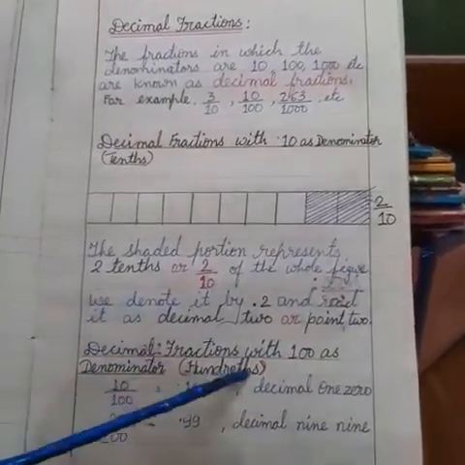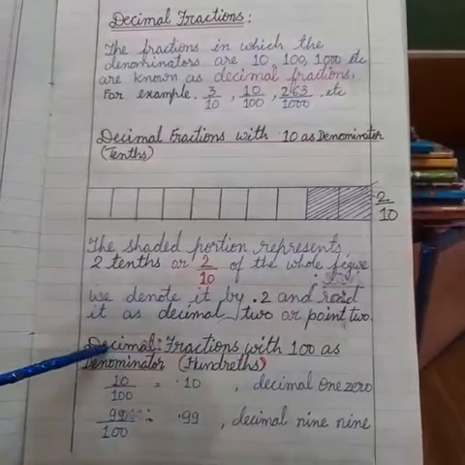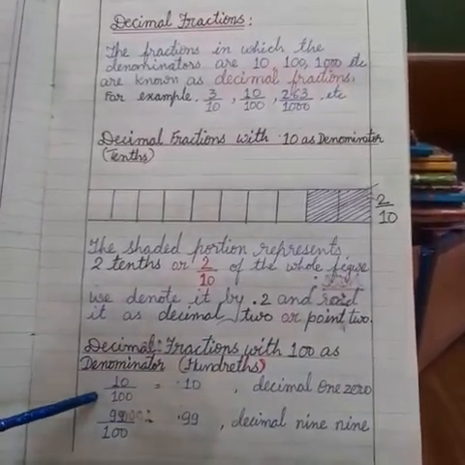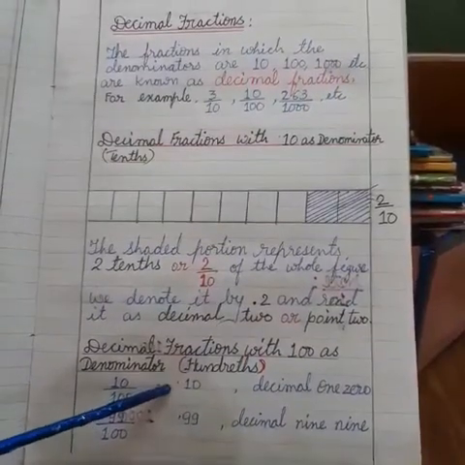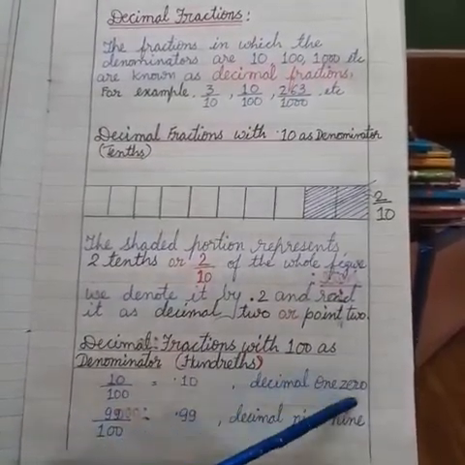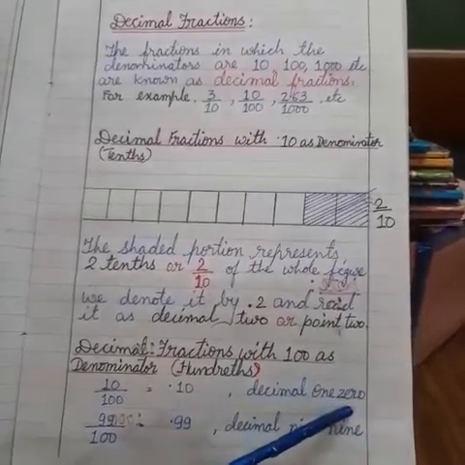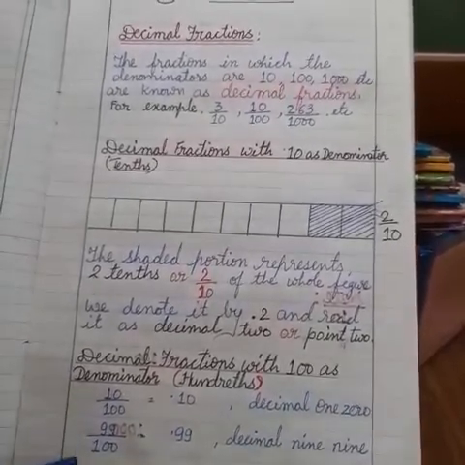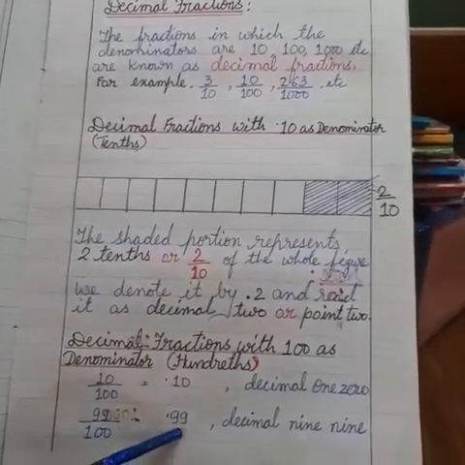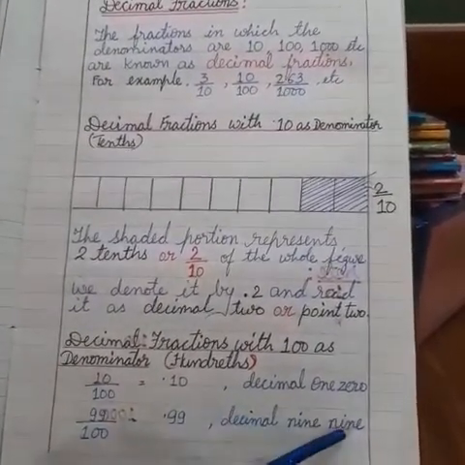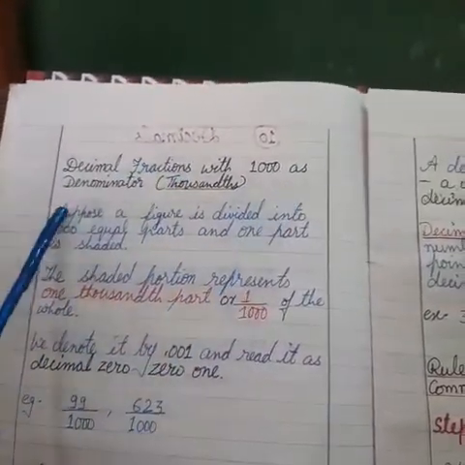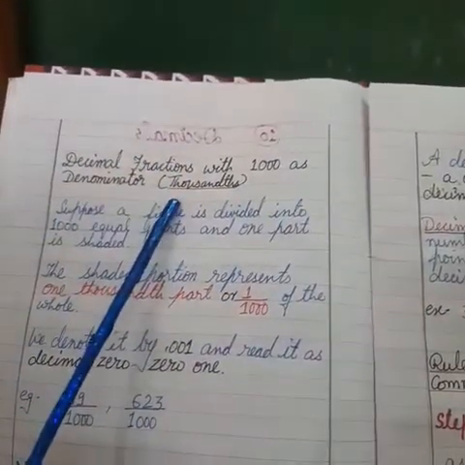Decimal fractions with 100 as denominator are known as hundredths. 10 upon 100 we will write 0.10 and we will read decimal 10. 99 by 100 we will write 0.99 and we will read decimal 99. Next, decimal fractions with 1000 as denominator, that are thousandths.